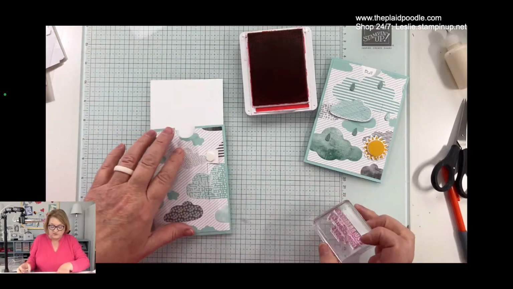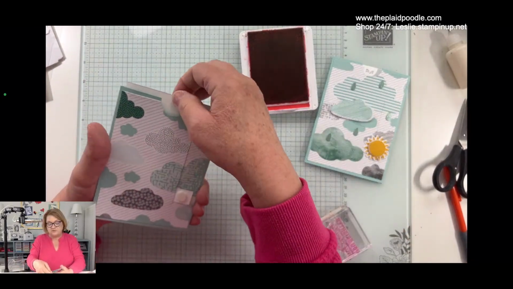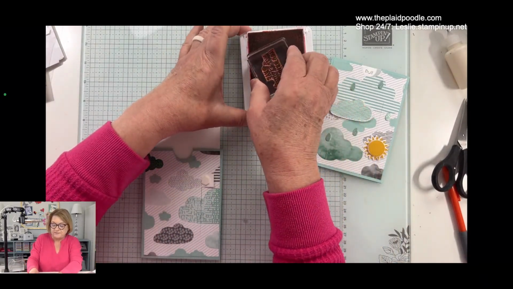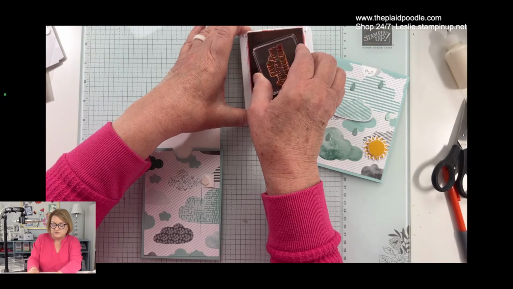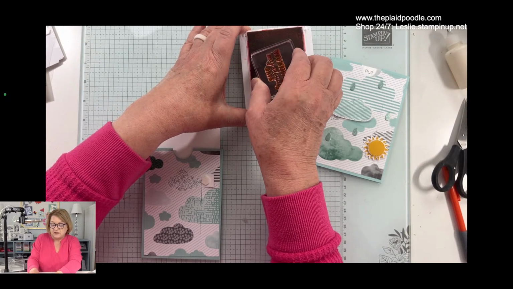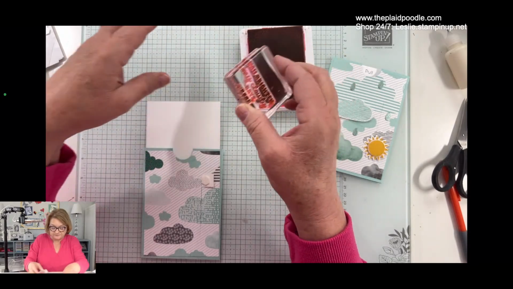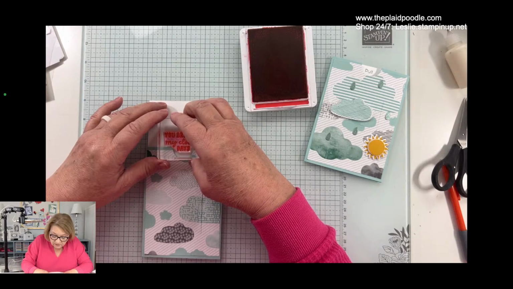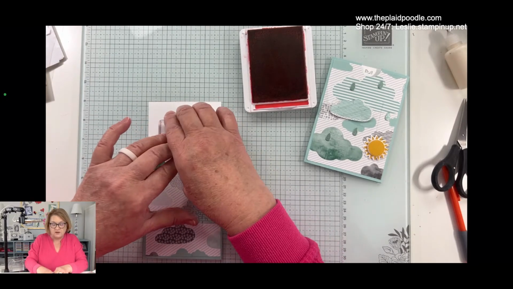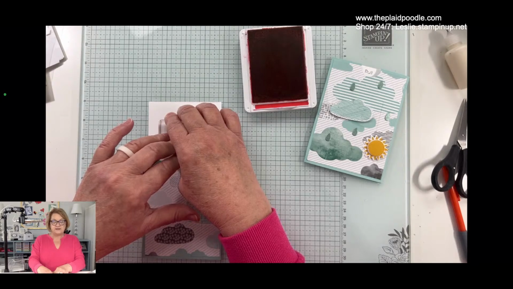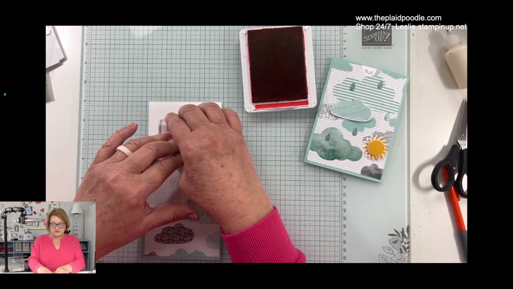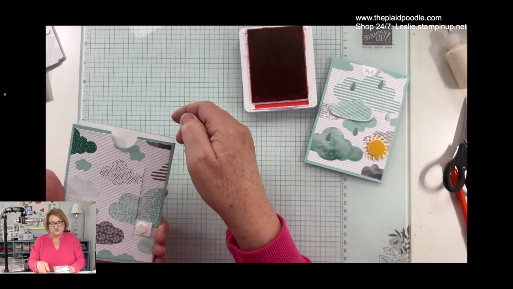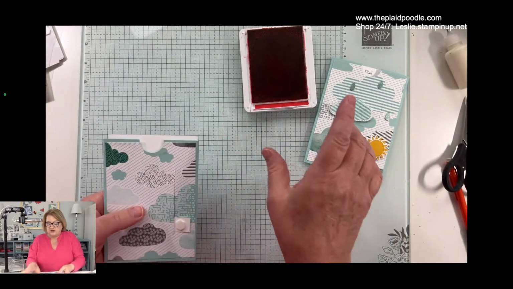And like I said, I've pulled this. Let me show you. I pulled it as far up as I can, and I'm going to stamp that sentiment. That's why I kind of assembled the card before I even stamped my sentiment, because I want to make sure that it's going to disappear down into that card. When I push it down, it's not going to show. Okay, now we can trim off that top.